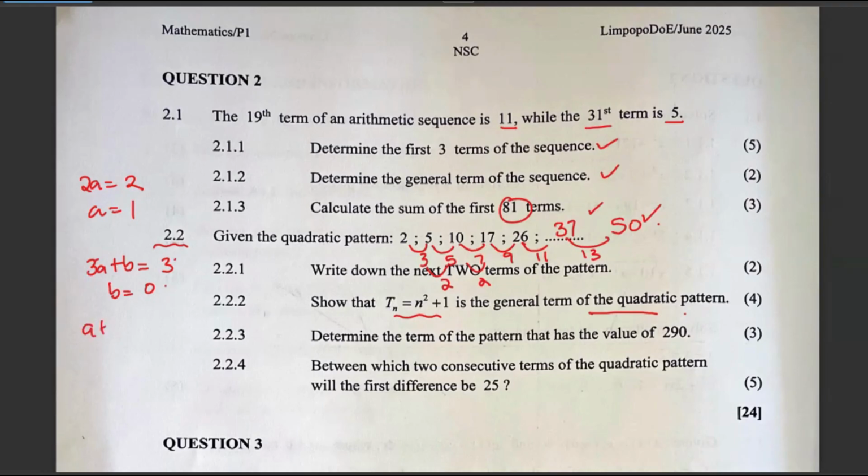And then a plus b plus c must give us a 2. This is 1. This is 0. C becomes 1. Okay, so Tn becomes n squared plus 1. Okay, so that's how you obtain that. We're going to give you marks for A, for B, as well as for C, and then the general term.